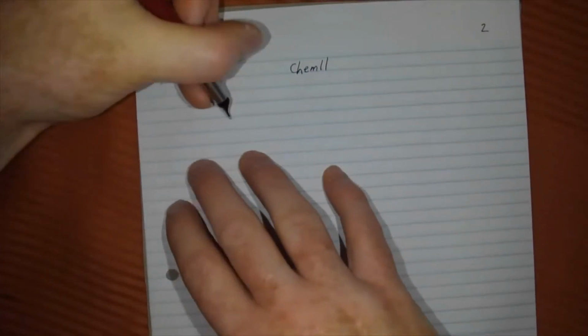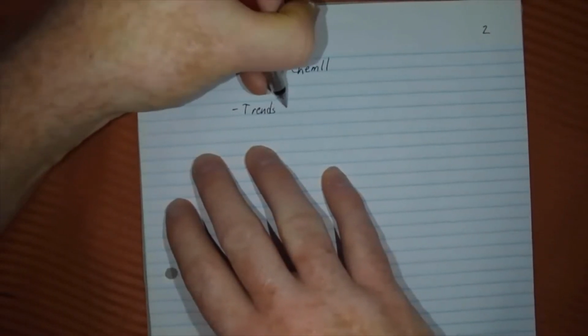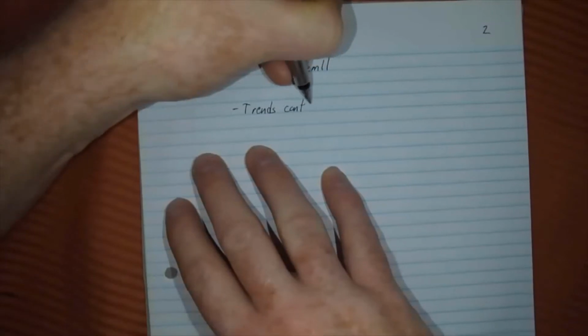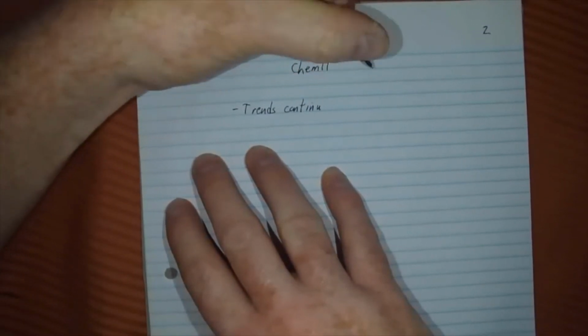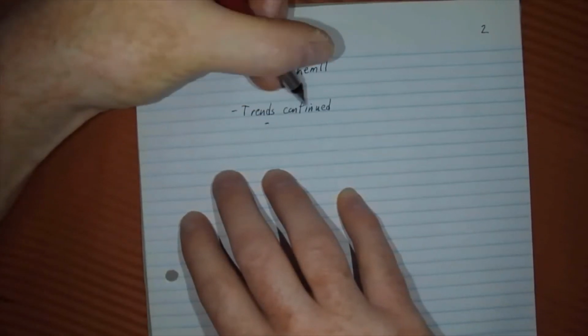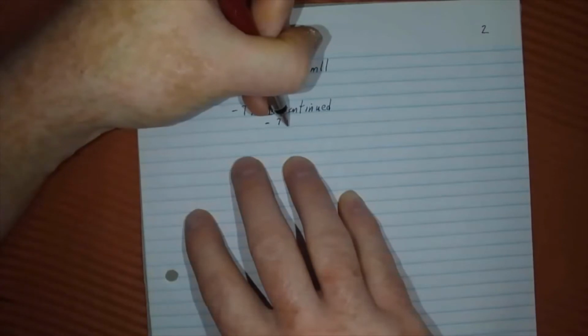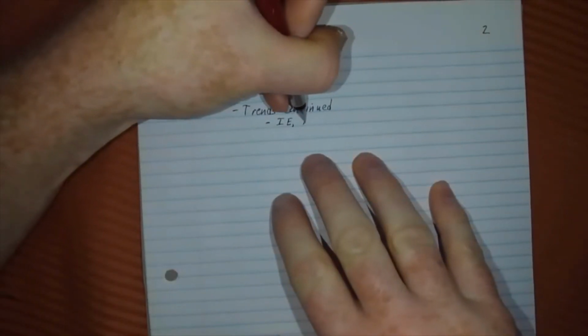All right, trends continued. So ionization energies moving down columns.